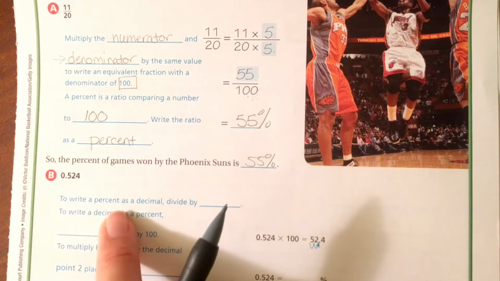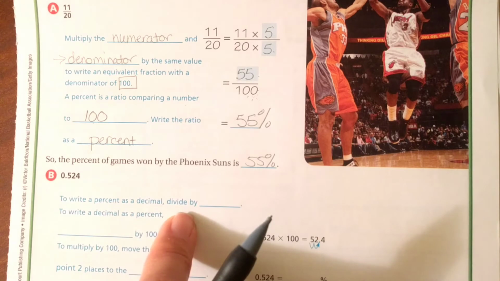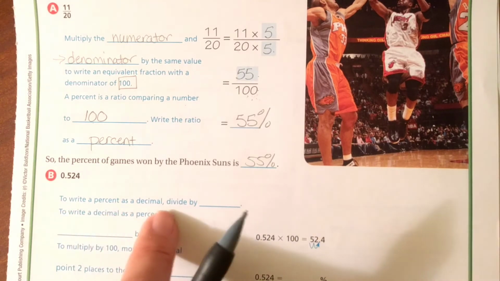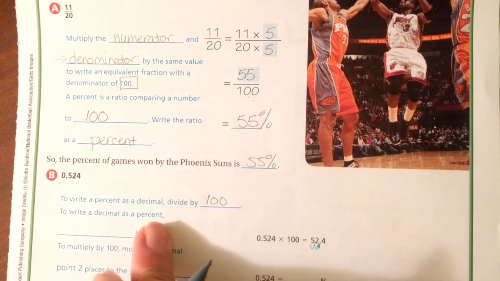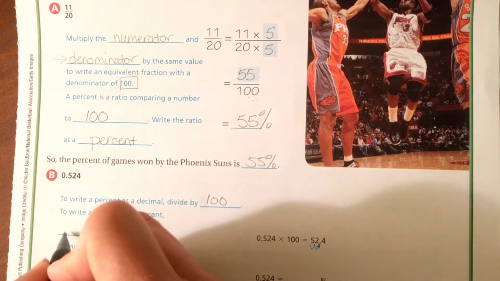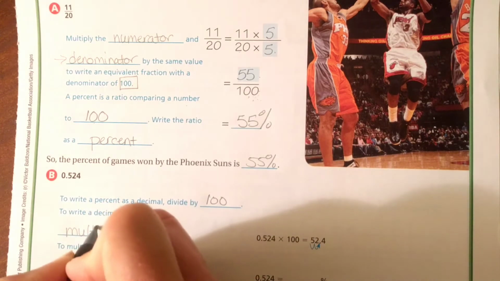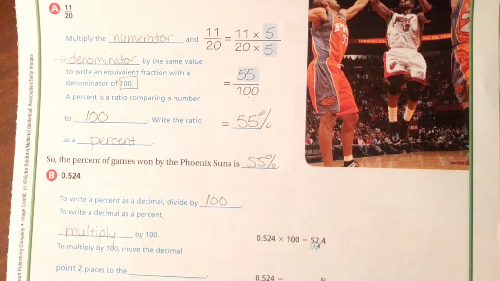To write a percent as a decimal, divide by 100. To write a decimal as a percent, which is what we're going to be doing, we multiply by 100.